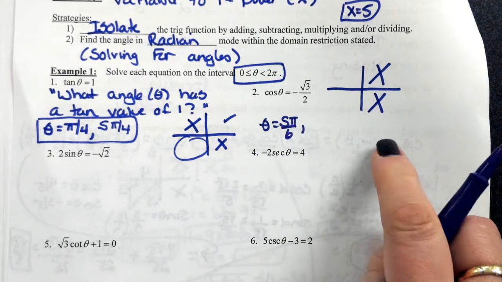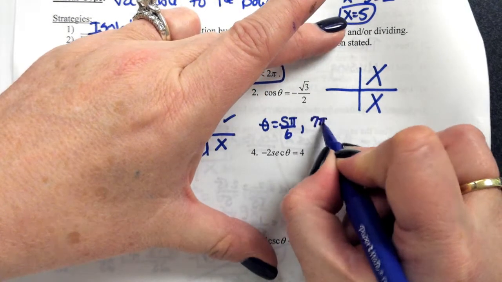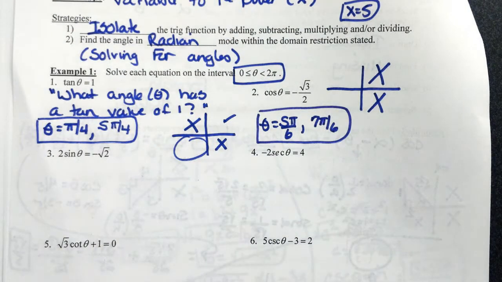And what about down there in quadrant 3? 7 pi over 6. This is where I said, guys, in this unit, if you're still struggling and you don't know that unit circle, this unit is not going to be pretty for you. You've got to know it. All right, any questions on 1 or 2?